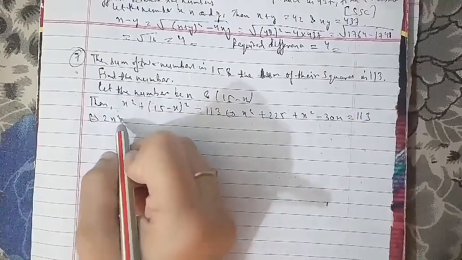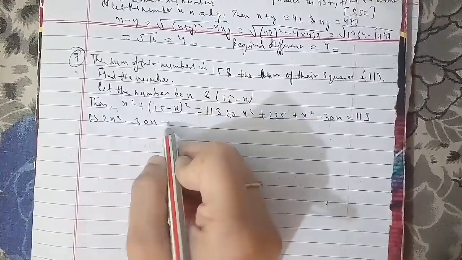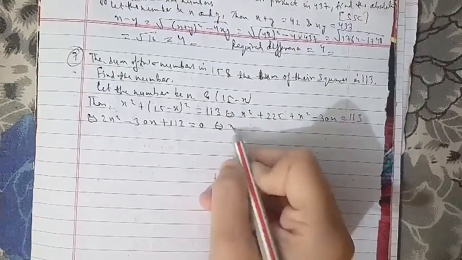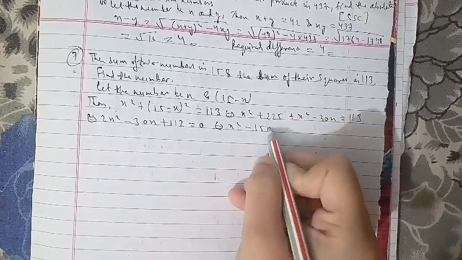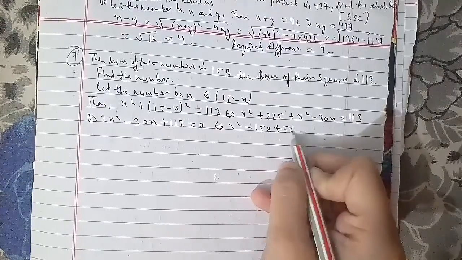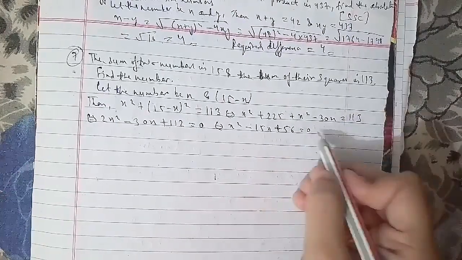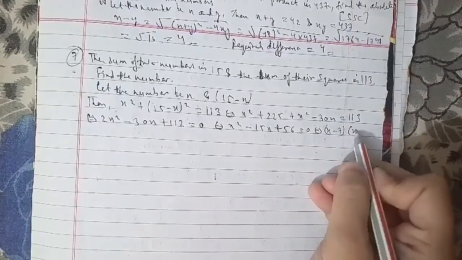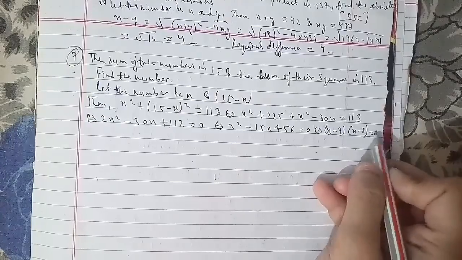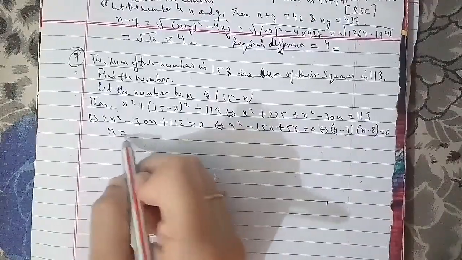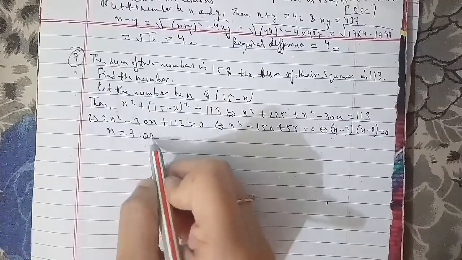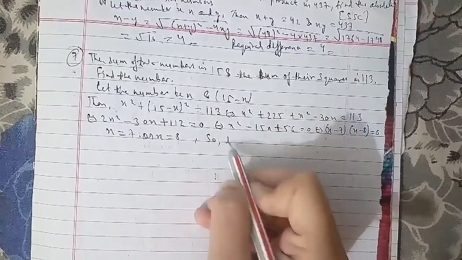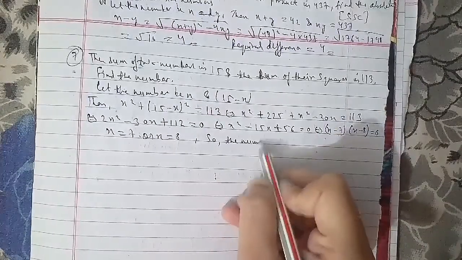So the numbers are 7 and 8 that we have as an answer here, and that is also an important one. Now we'll go ahead with another question, the 8th question of the session, and that is also an important one. The 8th question we have: the average of 4 consecutive even numbers is 27. Find the largest of these numbers here. Let's go ahead.